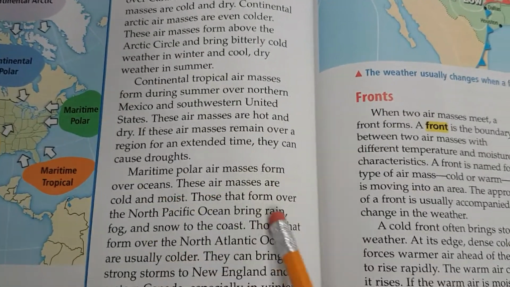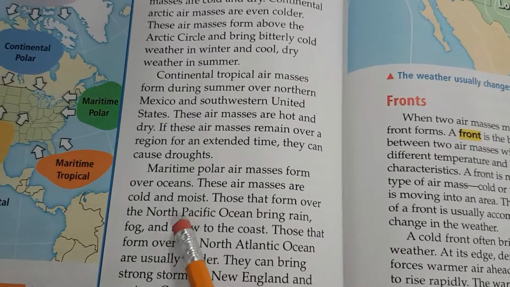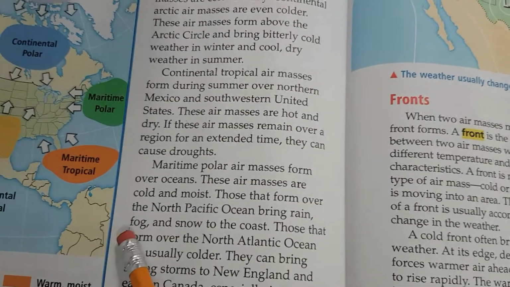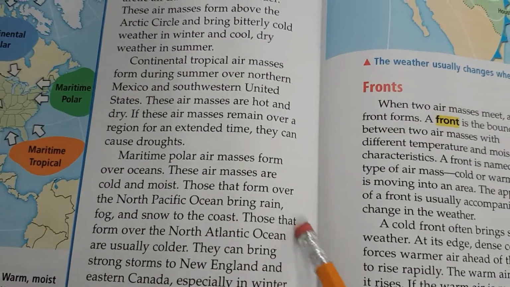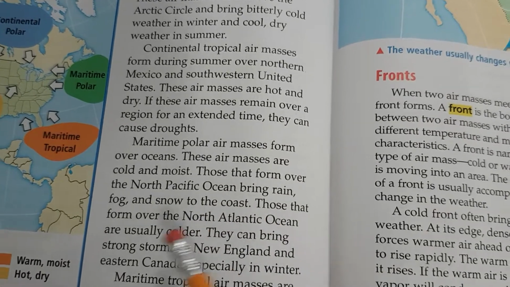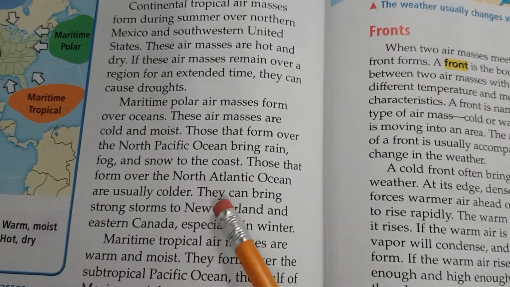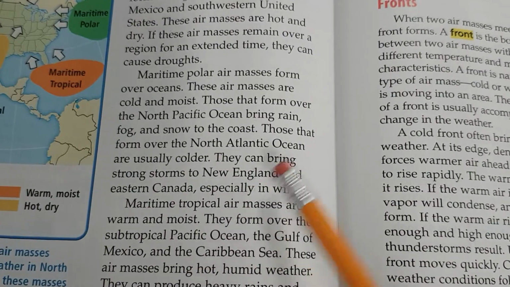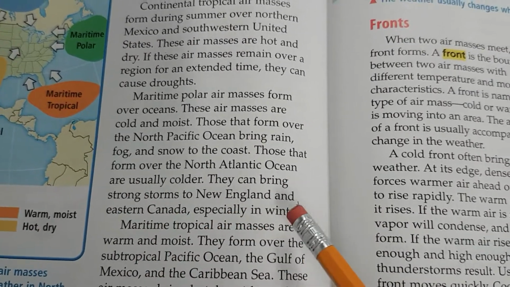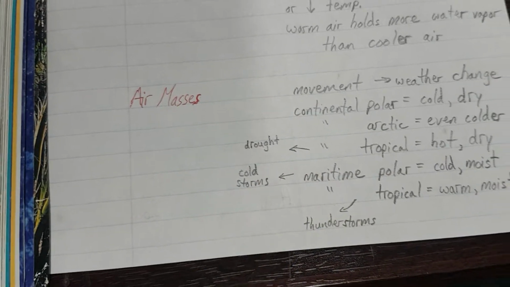Let's see, where were we? Right here. Those that form over the North Pacific Ocean bring rain, fog, and snow to the coast. Those that form over the North Atlantic Ocean are usually colder. They can bring strong storms to New England and eastern Canada, especially in winter. Okay, so drew an arrow, cold storms.